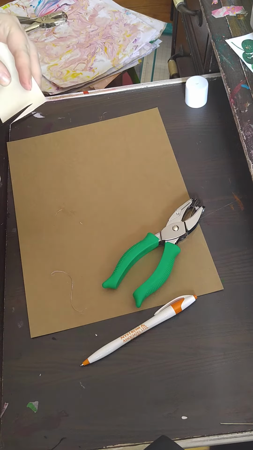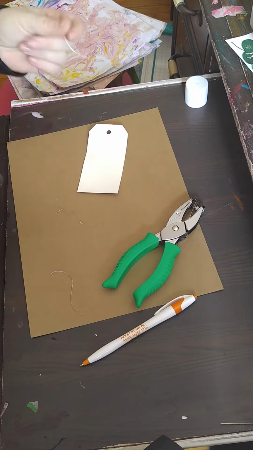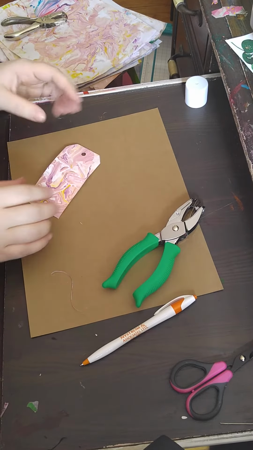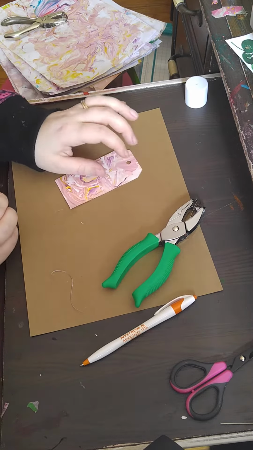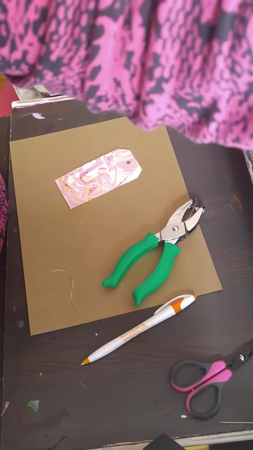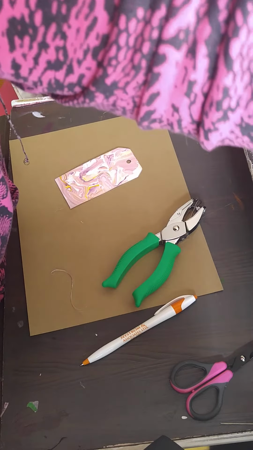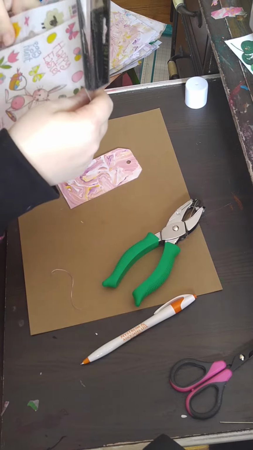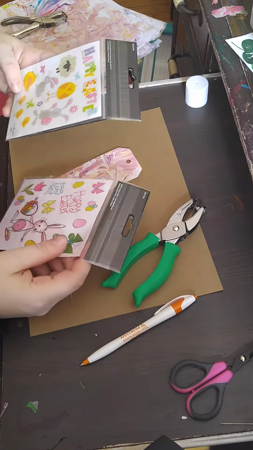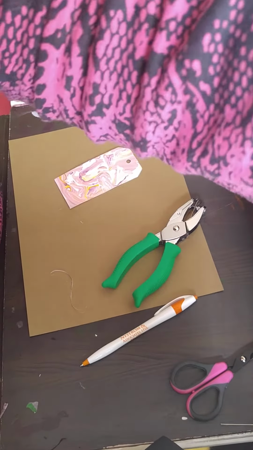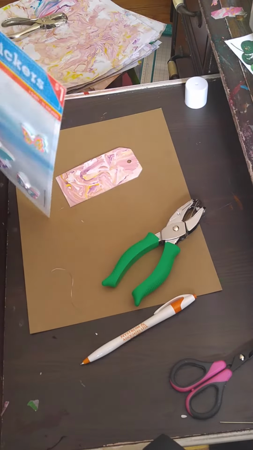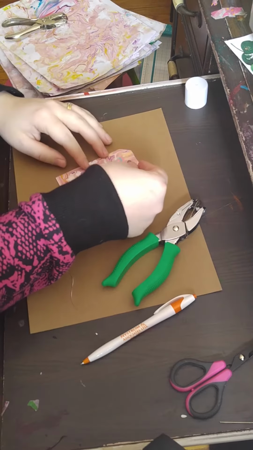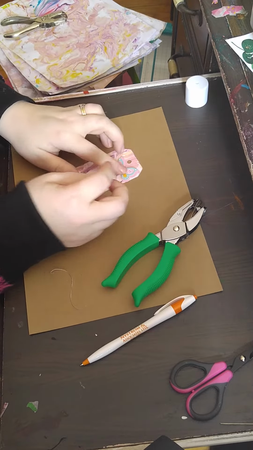Alright. So then your options after you have your background, you can do so many things. You can just write directly on it. You can decorate the front. You can do whatever you want. Considering that I'm going to be using this as kind of a spring one, I'm going to do, let's see. And I think these puffy stickers are like the cutest thing in the entire world.